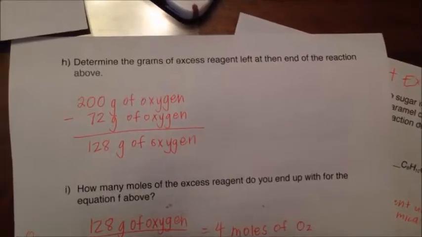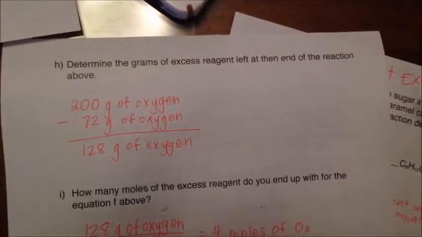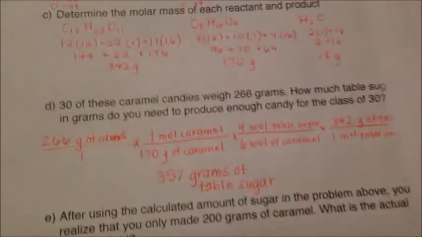So, for H, determine the grams of excess reagent left at the end of the reaction above. You take the 200 grams of oxygen, and then you subtract the 72 grams. Oh, right, 72 right there.